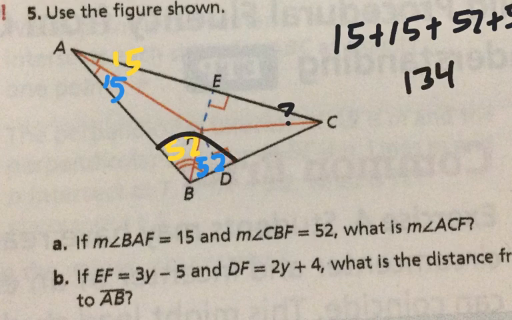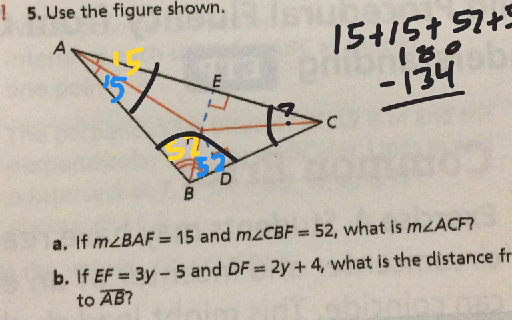So in these two angles, I have 134 degrees, which means I have to subtract that from 180 to give me 46. So I know that in this entire big angle C, it has to add together to be 46. But if it's cut into 2 smaller equal pieces, what do those 2 smaller pieces have to be? If the entire thing is 46, the smaller angles are 23.